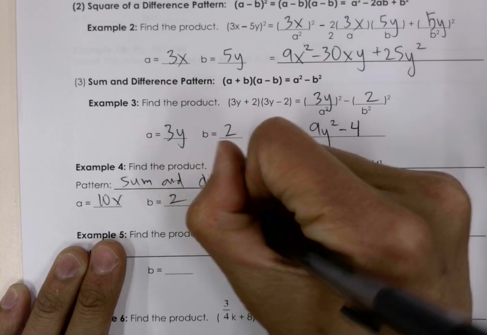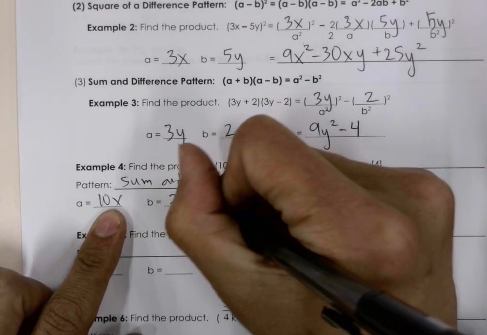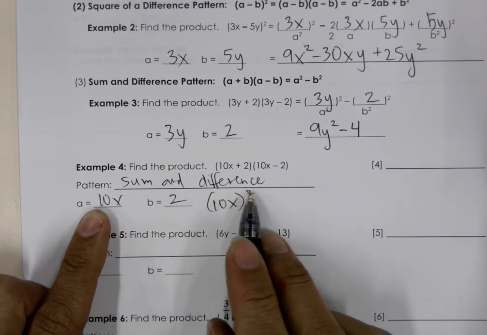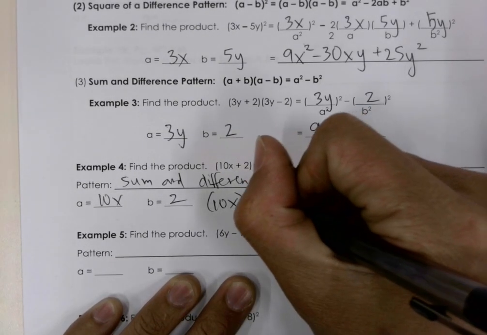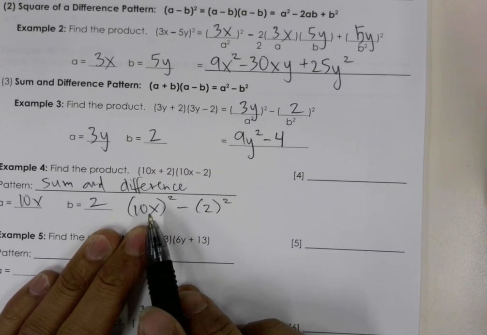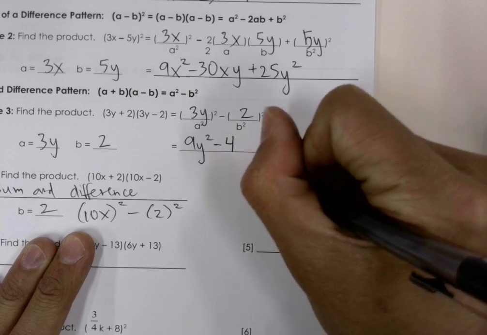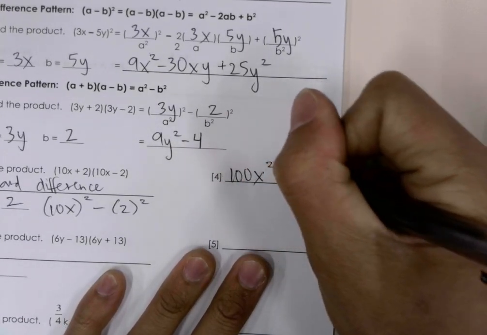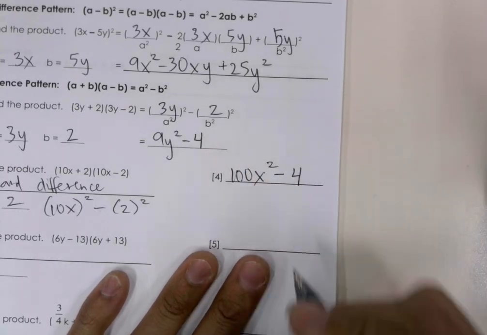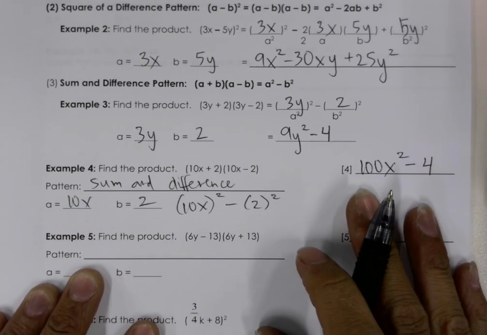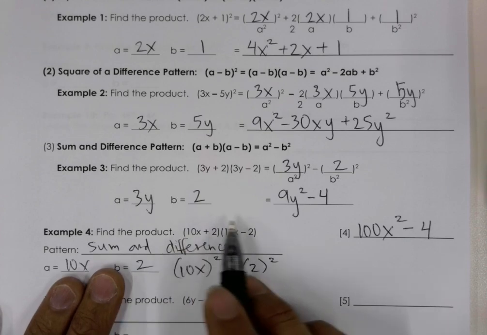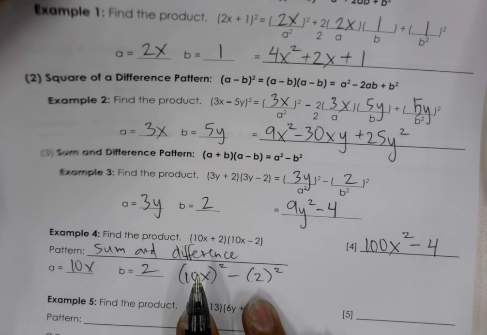So it's going to be 10x, because our a in this problem is 10x squared. Be sure to put parentheses around that, because that square applies to the 10 and the x. And we're going to say minus 2 squared. So if we go ahead and do the math, it's going to be 10 times 10 is 100, and then we have x squared, and we have a minus 2 squared, which is going to be 4. And so that's our answer. So this way sure does beat out foiling or times tabling or doing distribution.